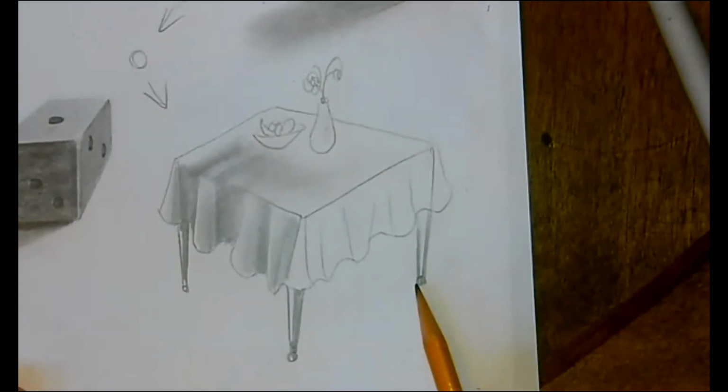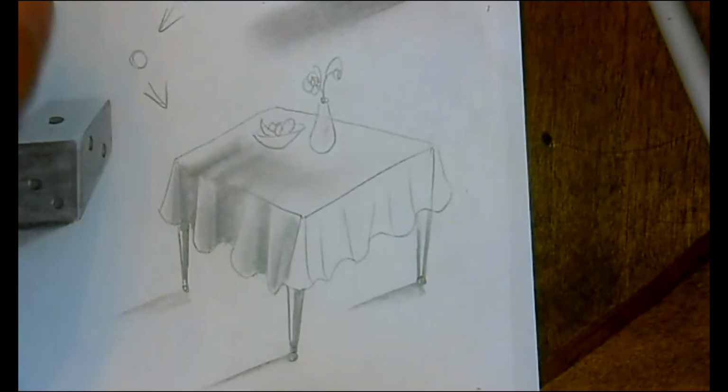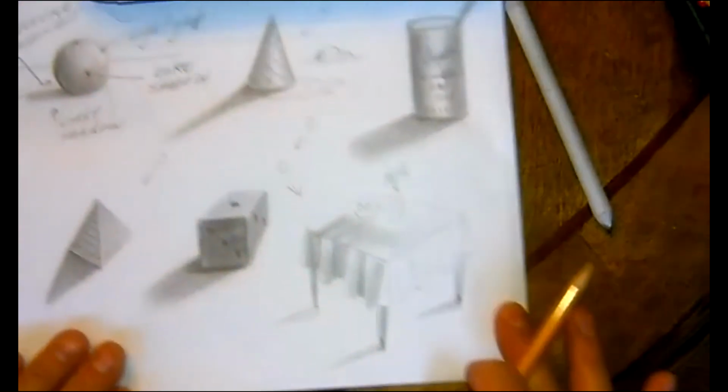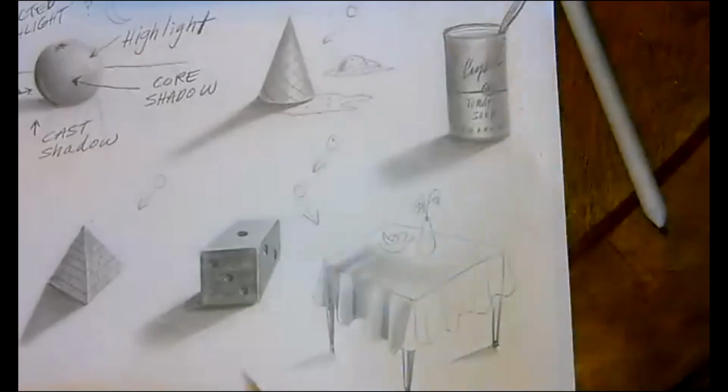So I hope you enjoyed this little mini lesson on the 5 basic geometric forms. Once you get this stuff down, you can really draw anything because it's just either these basic forms or combinations of those forms. So that's it, 50 points.